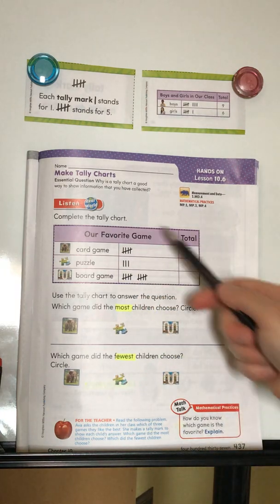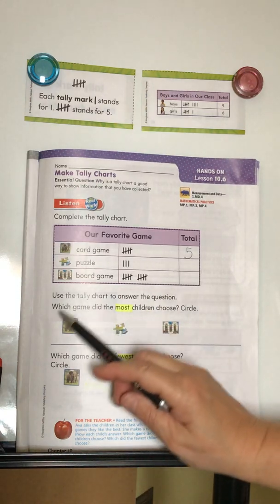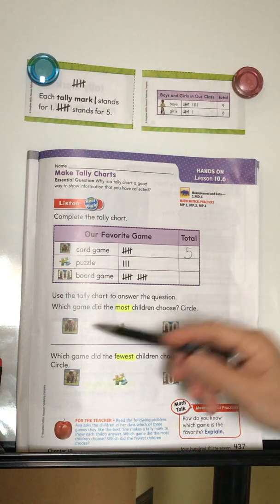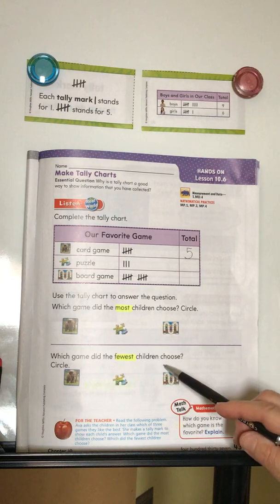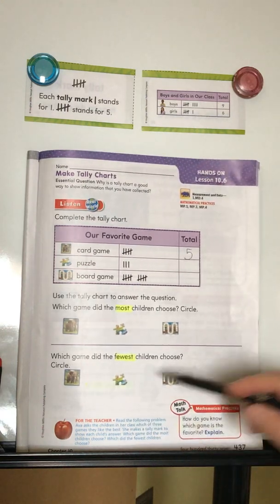All right, now let's use our data from our tally chart to answer your questions. Which game did most children choose? So which one has the bigger number? Circle the game. Which game did fewest children choose? Fewest means the smallest number, so look for your smallest number and circle your answer.